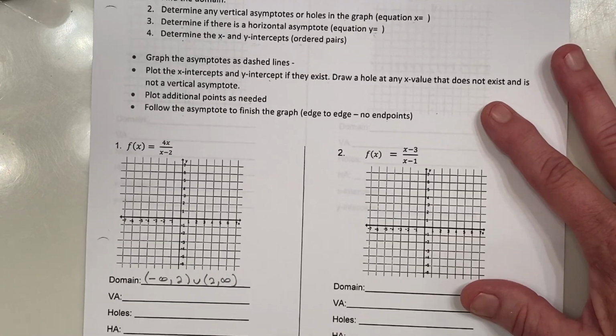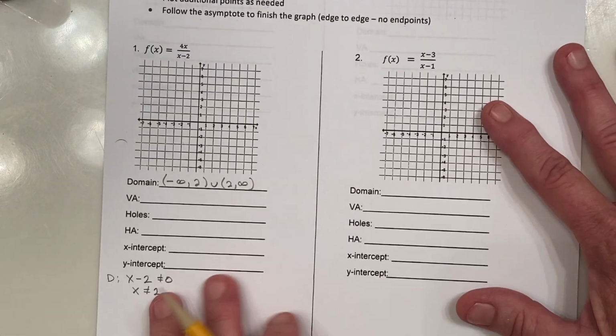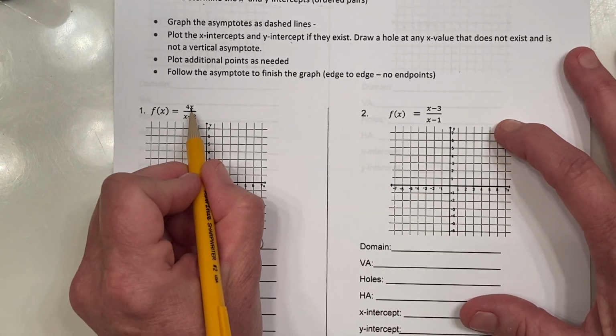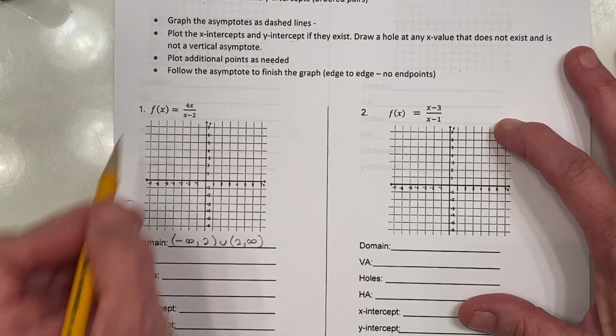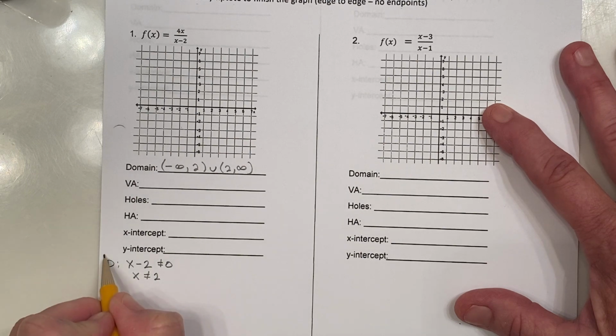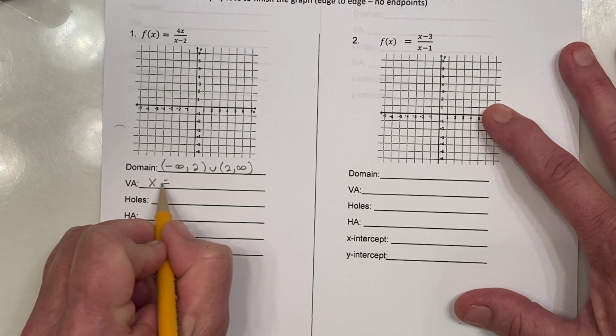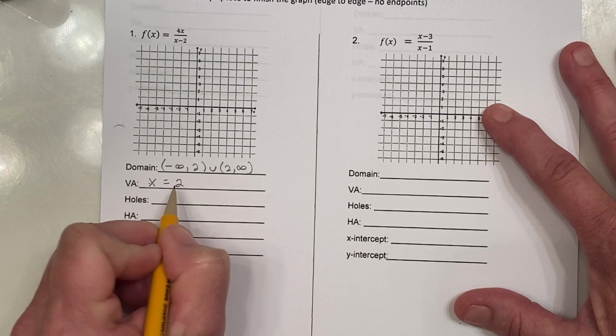Then we're going to determine if those restricted x values give vertical asymptotes or holes. Well, because x minus 2 doesn't have a factor of x minus 2 in the numerator, then the restricted x value, okay, so this is considered number 1. So x equals 2, that restricted x value is actually a vertical asymptote. So the vertical asymptote is always x equals, and it's at x equals 2.